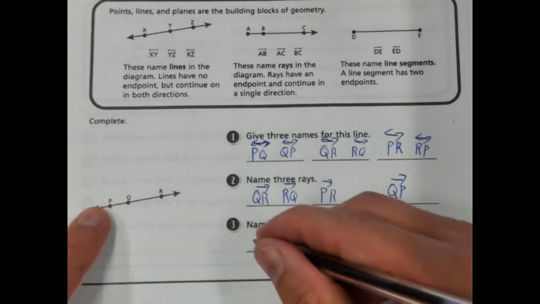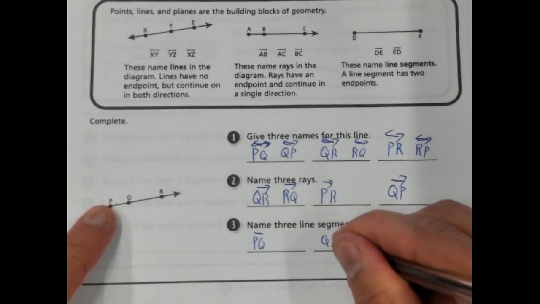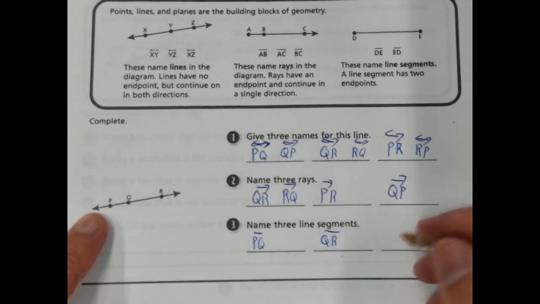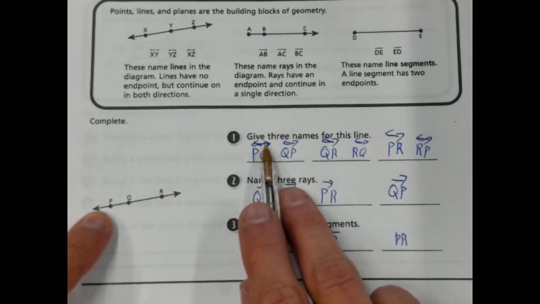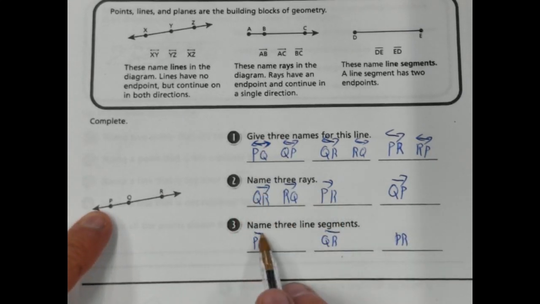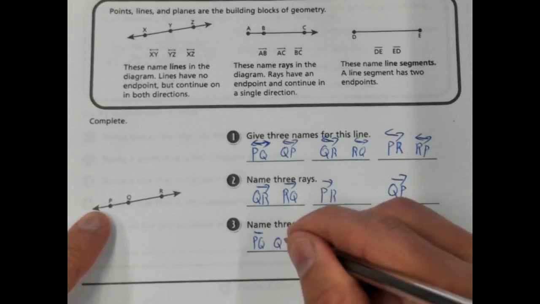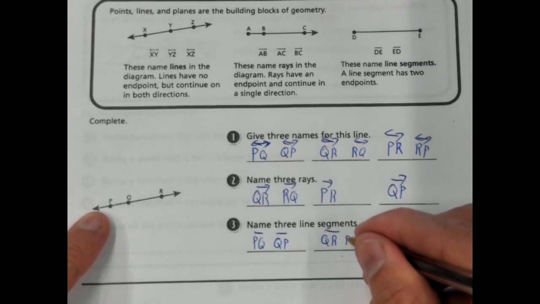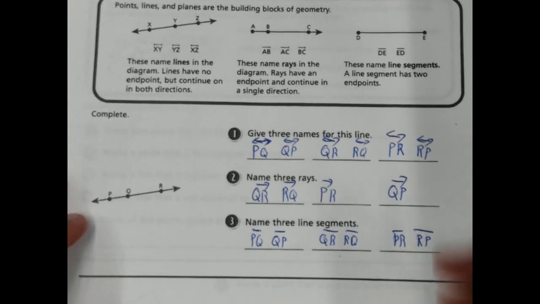Well, PQ is right there. QR is right there. And we also have PR. Pay attention to the notation here. That's the line symbol, right? This is the ray symbol, and this is the line segment symbol. And don't forget, you can also reverse the order of these letters. So QP, RQ, and RP. Okay.